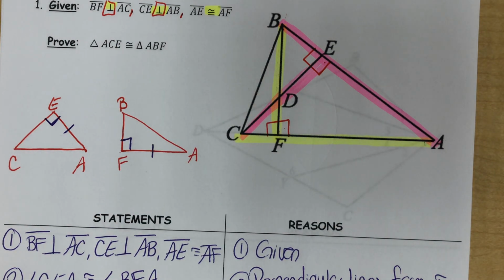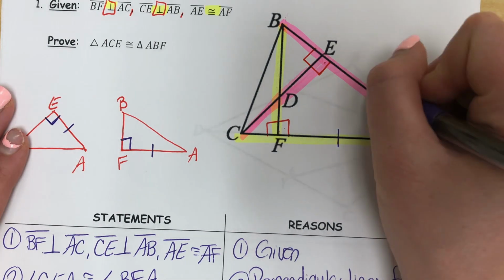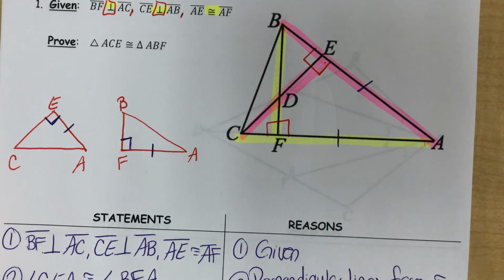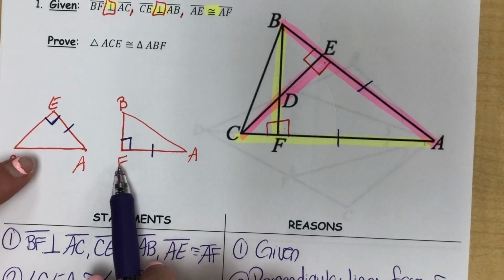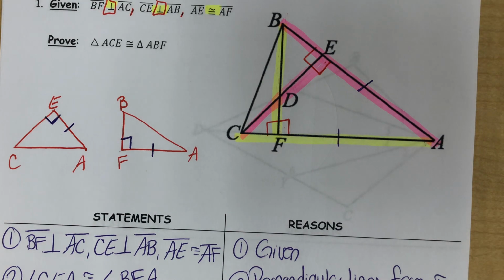If you want, you can always add it to the original diagram as well, here and here. But again, it can look confusing. So whatever is going to help you guys, it's whatever you want to do. All right, so I'm just going to look over here at my diagrams.